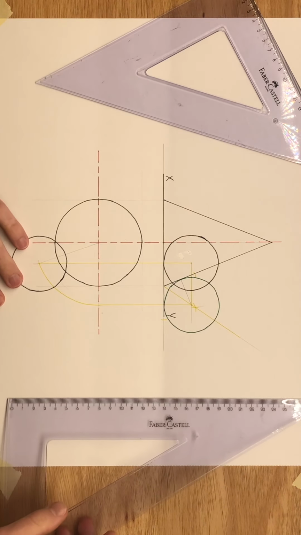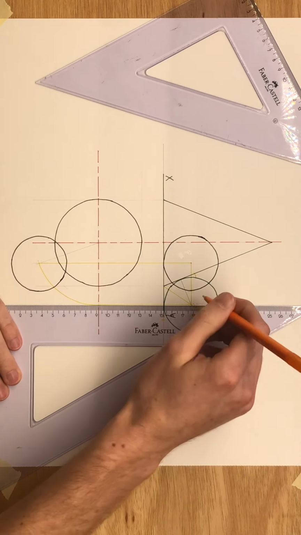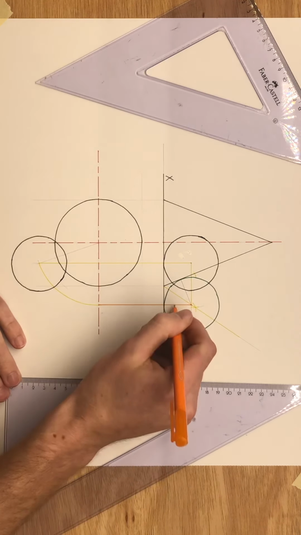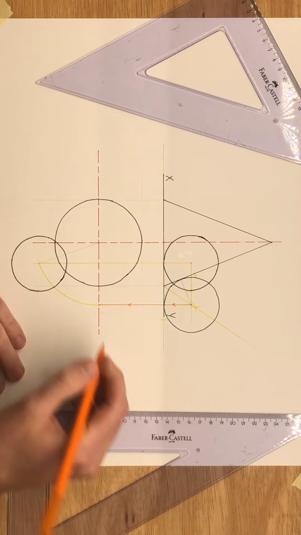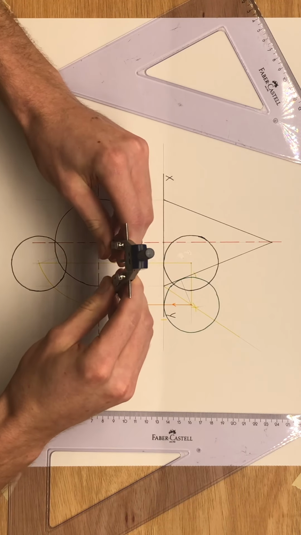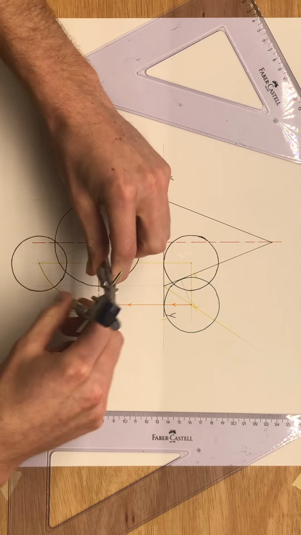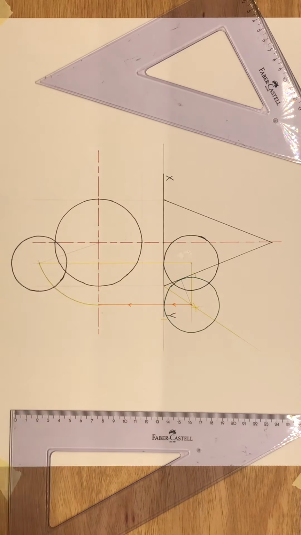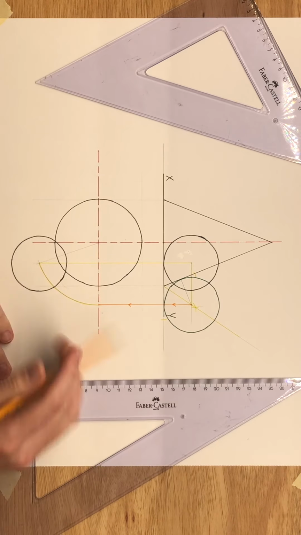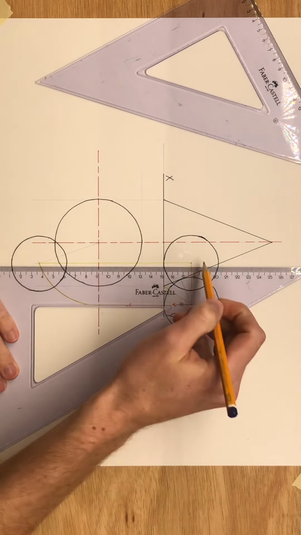But what I can do is bring the yellow line, which is already done out here, but I'm just going to do it over again in orange. So that's coming down along here. My arc was swung out, like so. To find the point down here on this circle, I've brought it down from the center of the sphere up here.